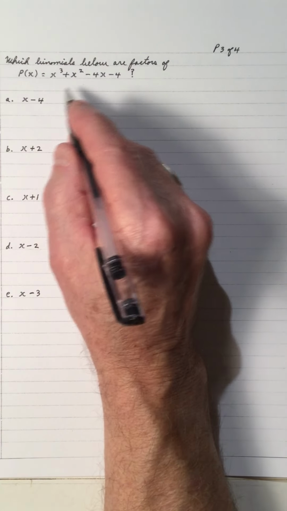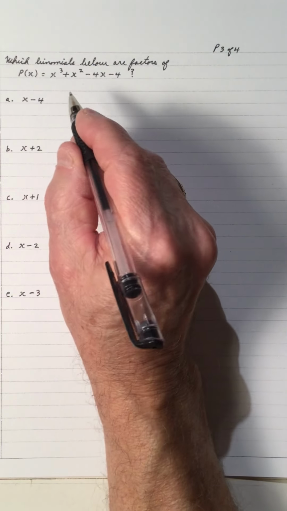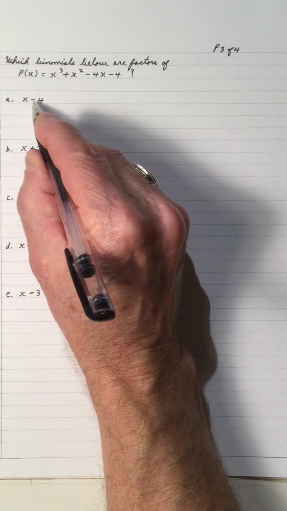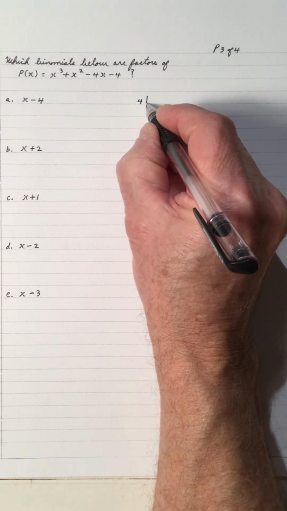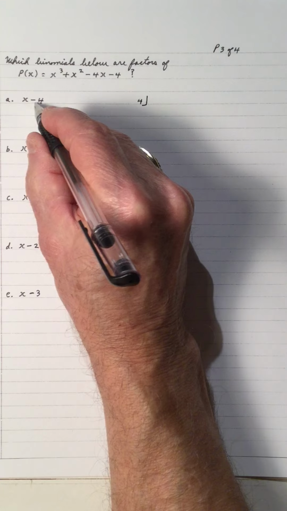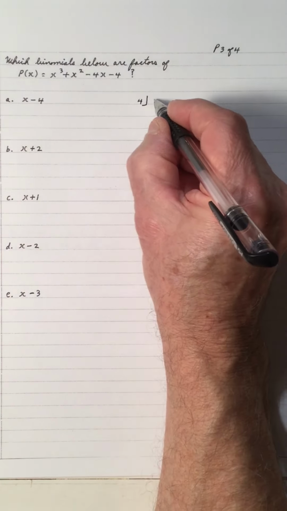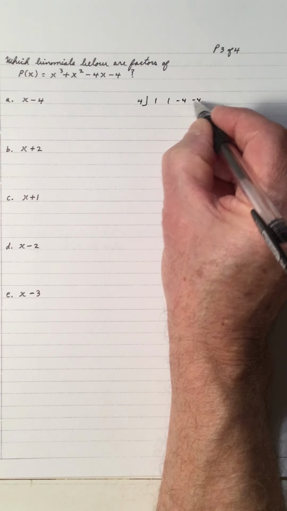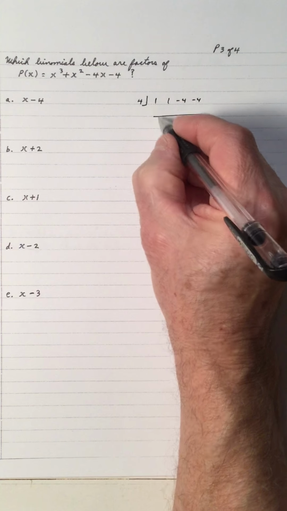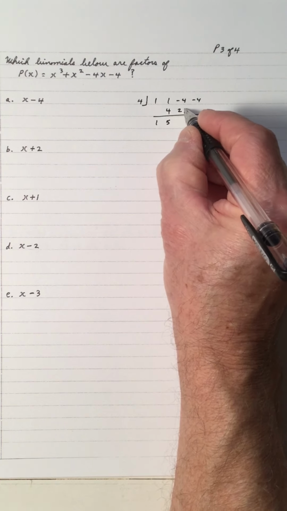We could turn around and try to factor this, but the fastest way to decide that is to take a, which is the opposite, and go into 1, 1, negative 4, negative 4. Let's see what happens. Bring down the 1, multiply, 4, add 5, multiply, 20.